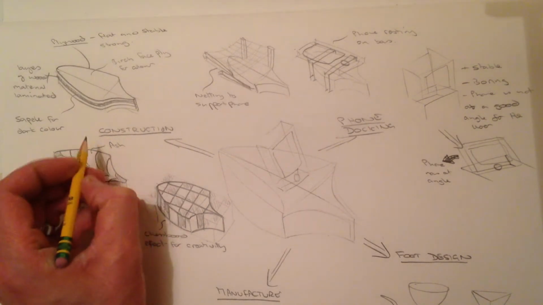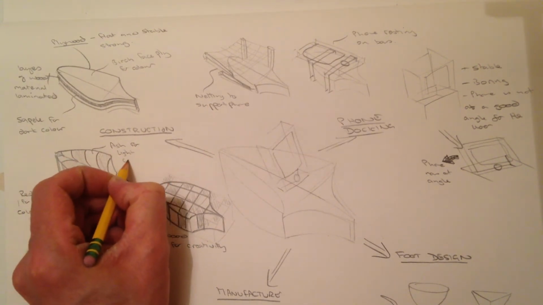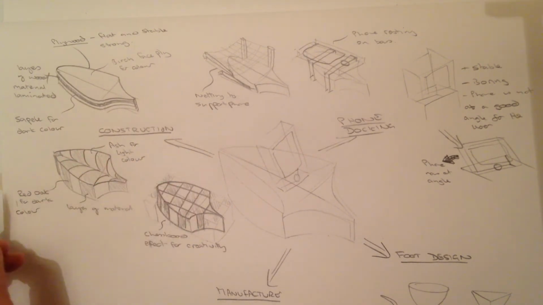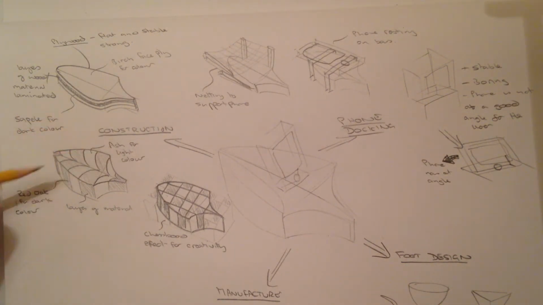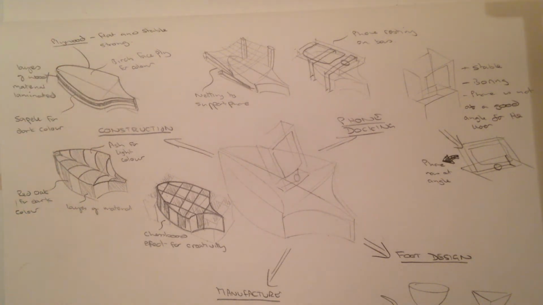Ash, which is a very pale wood, for light colour. Now as it stands, these labels don't really stand out from the page. So at the end of the video I'm going to show you a technique for making these labels pop out from the page so that it's really obvious to the examiner what you're doing.